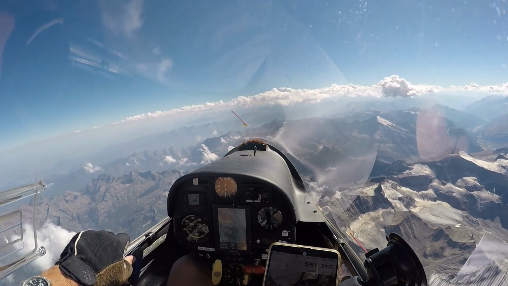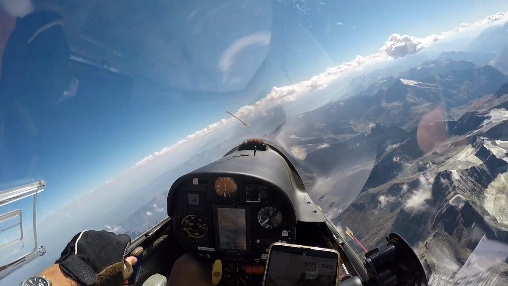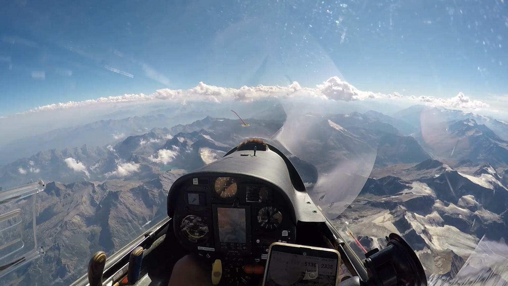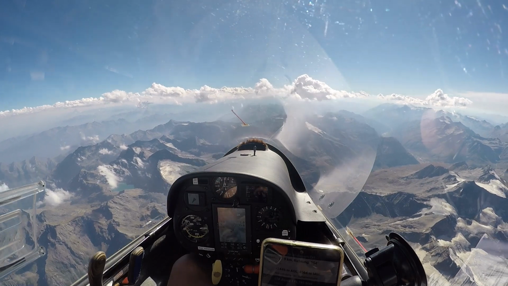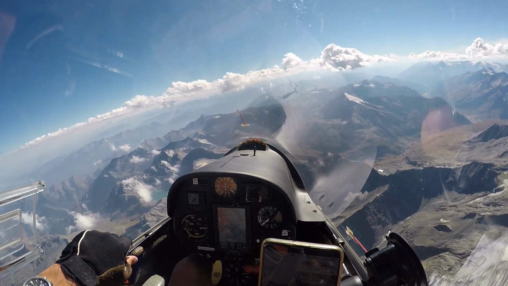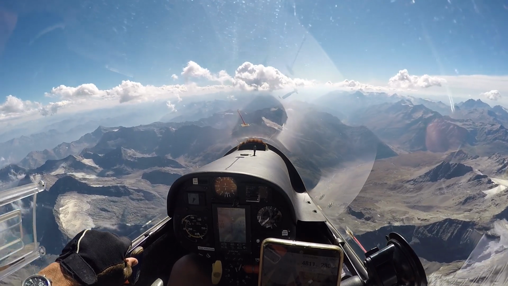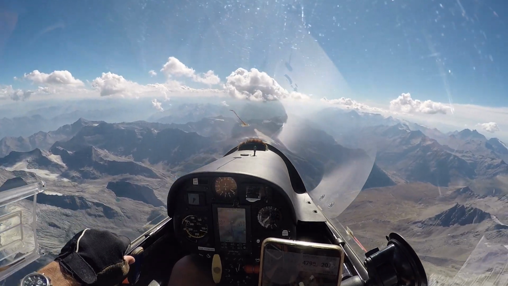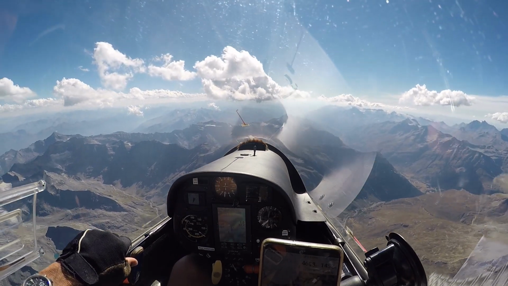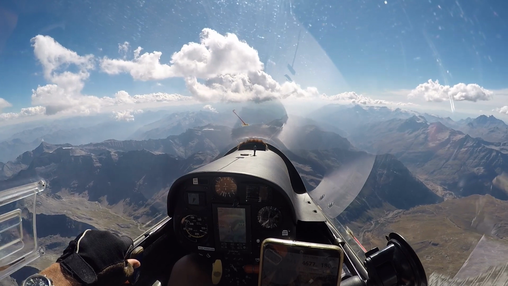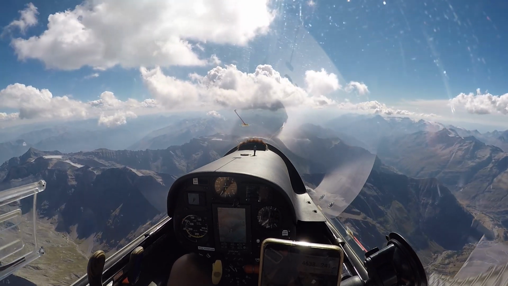And from here it was quite clear where to go. We had good clouds coming up. We were still above the clouds, but soon to get back into the thermal area. So in front of us to the left is the Susa Valley. We're going back to Bardonecchia. Quite comfortable to cross this area in this altitude, so that was easy for us.